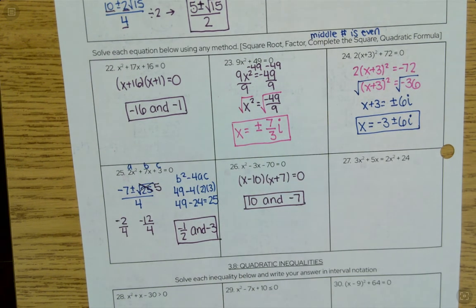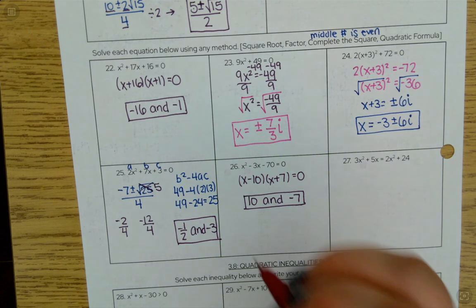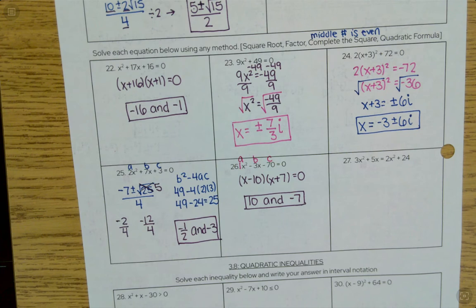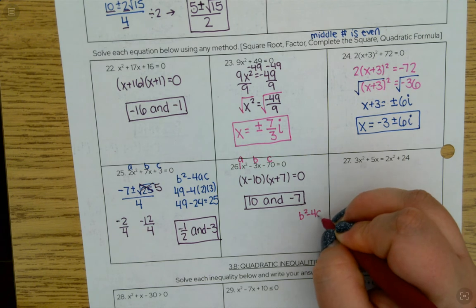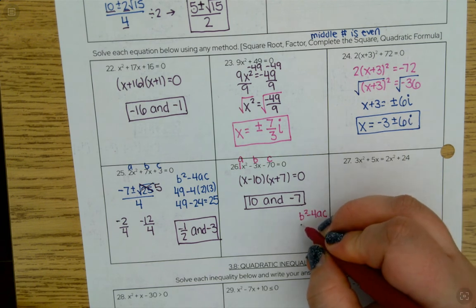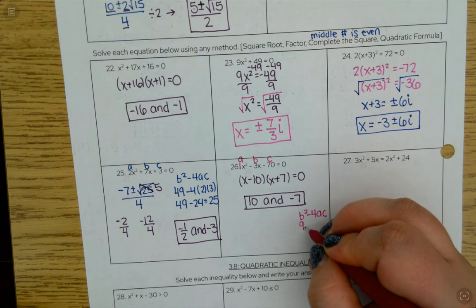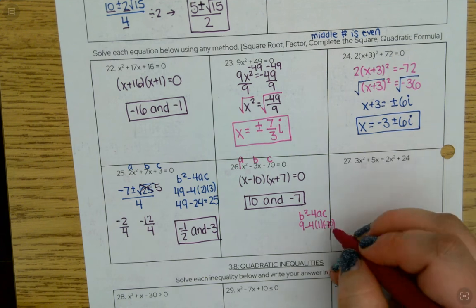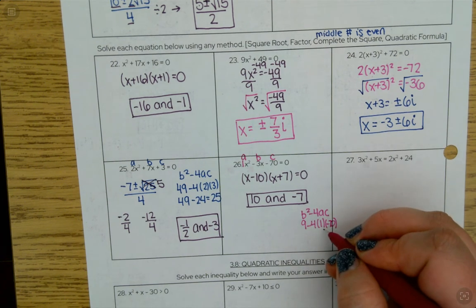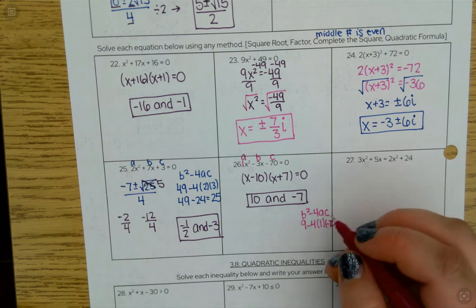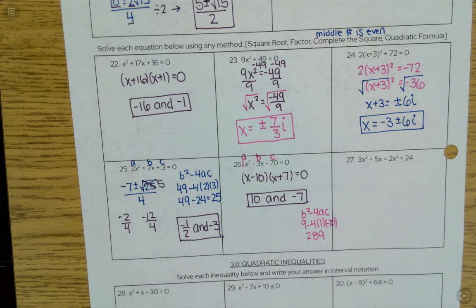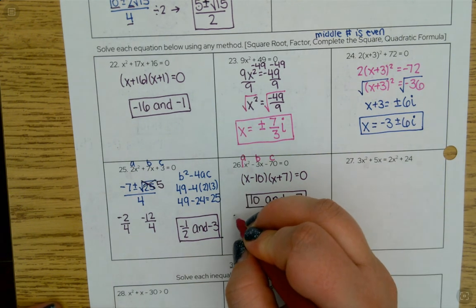Now, let me prove to you that the quadratic formula works. I'm going to solve this one by quadratic formula too. A would be 1, B would be negative 3, C would be negative 70. B squared minus 4ac. B squared is negative 3 squared, which is 9, minus 4 times 1 times negative 70. That turns into positive 280. So 280 plus 9 is 289. And folks, I don't know what the square root of 289 is, but I'm about to do it in a second.